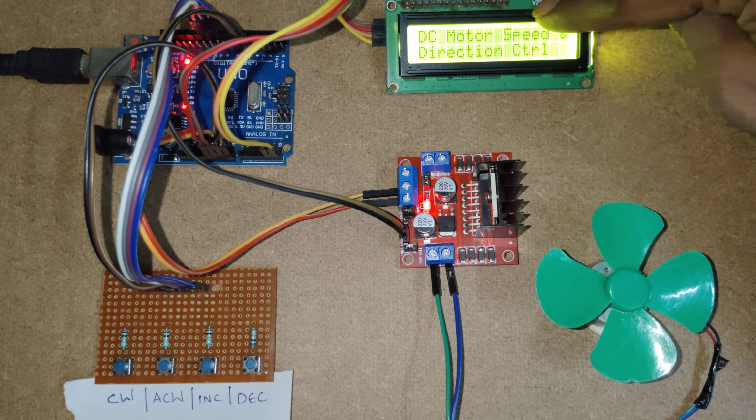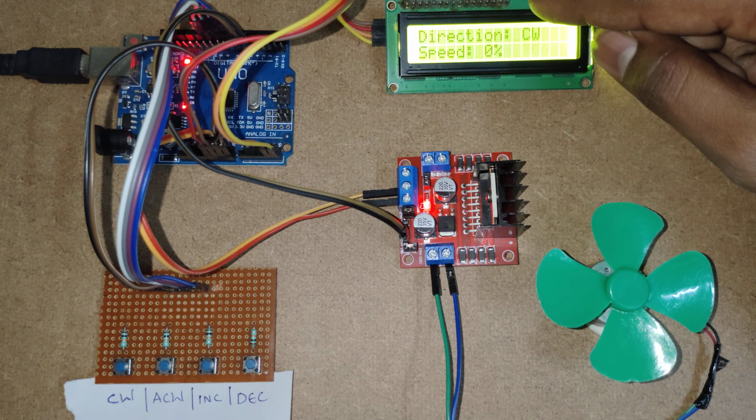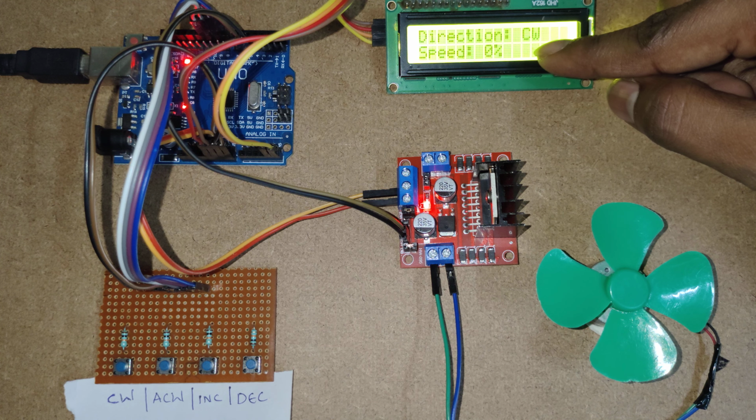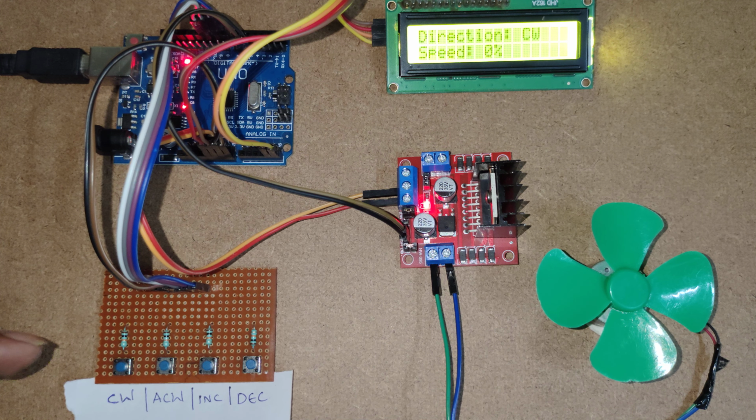Here you can see DC motor speed and direction control. In the first row we will see clockwise or anti-clockwise direction. In the second row we see the percentage of the DC motor speed. Here we have 4 push buttons to control and change the direction of the DC motor and control speed also.